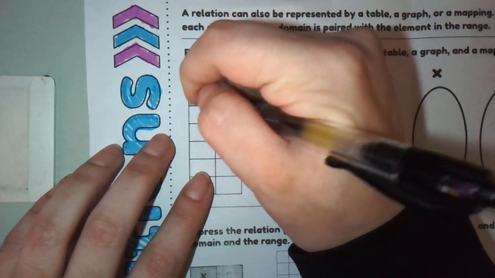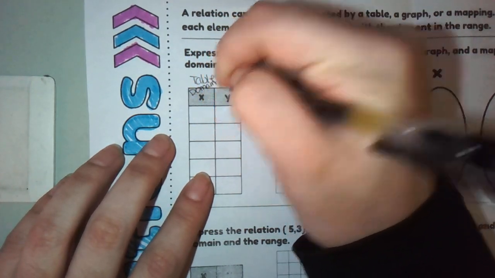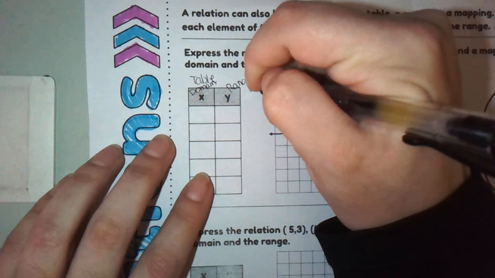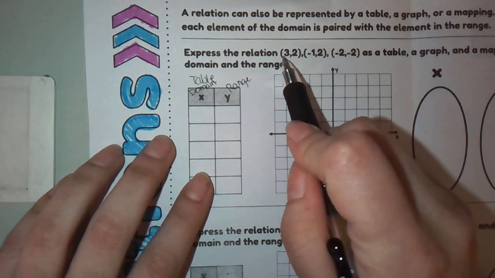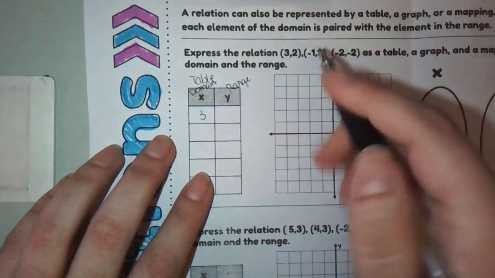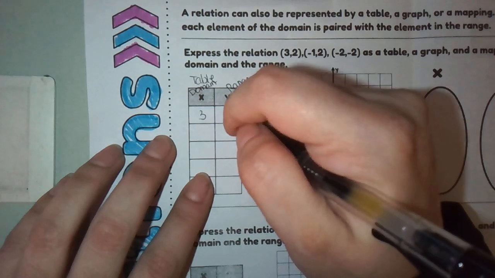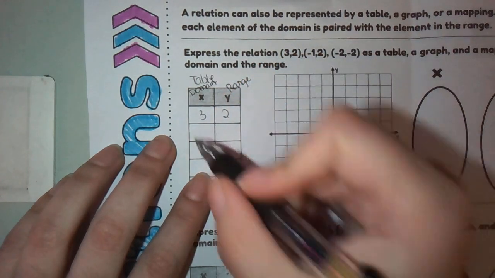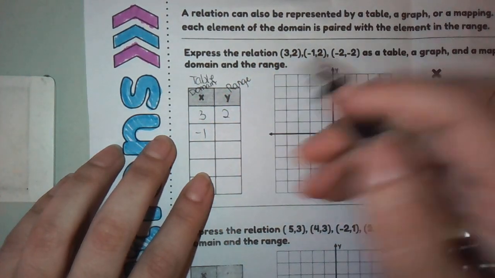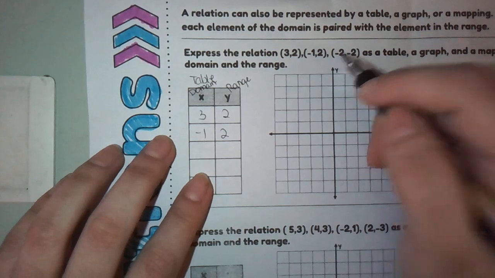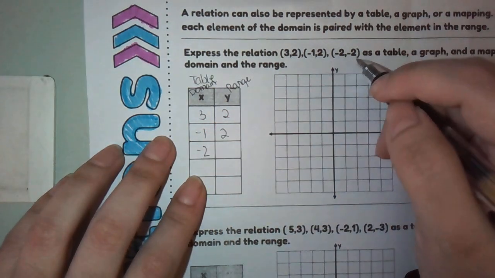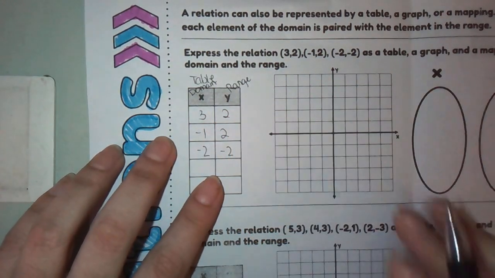X was the domain, Y was the range. We have 3, and its range is 2. Negative 1, and its range is also 2. Then we have negative 2 with the range of negative 2.